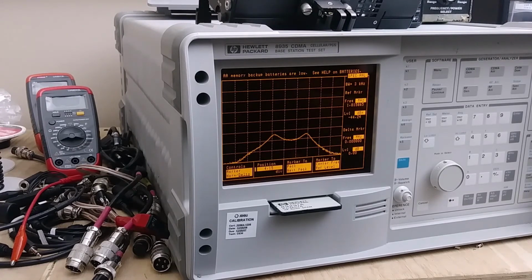Now we'll go back the other way with it just to broaden that response. So now I've moved L3 just a little bit. I'm going to do the same thing this time with L4, and we're going to widen that frequency response. Now we're moving the right peak.